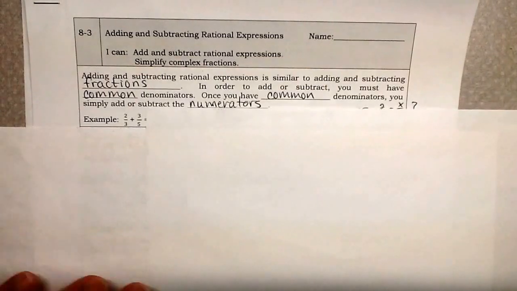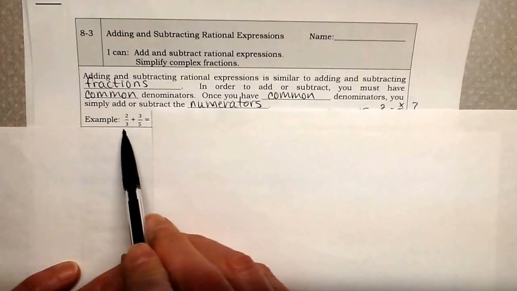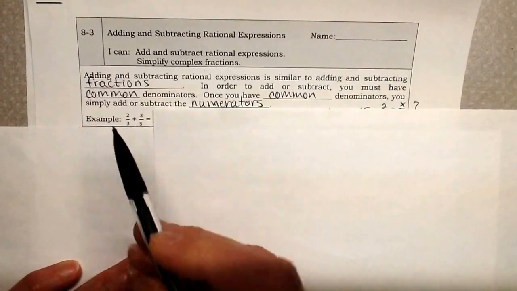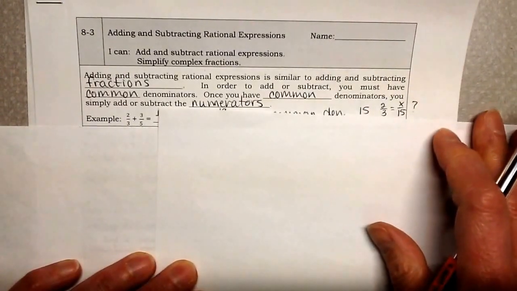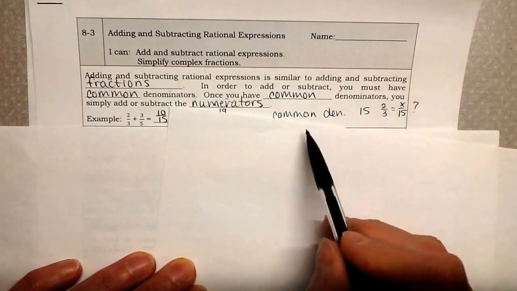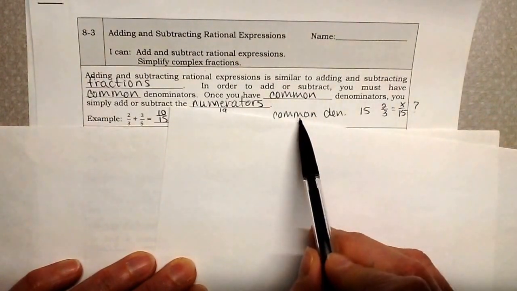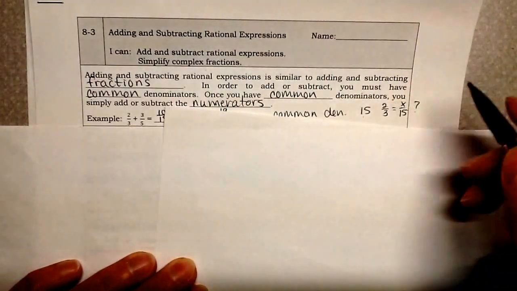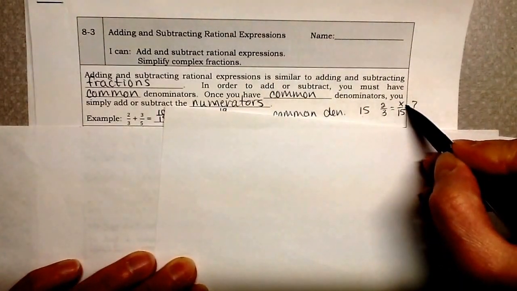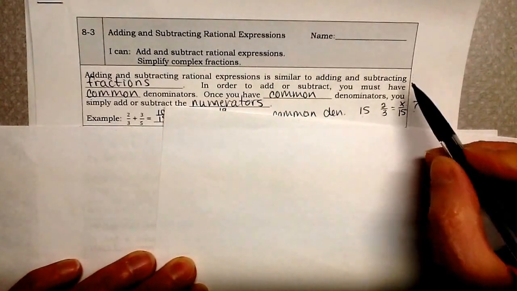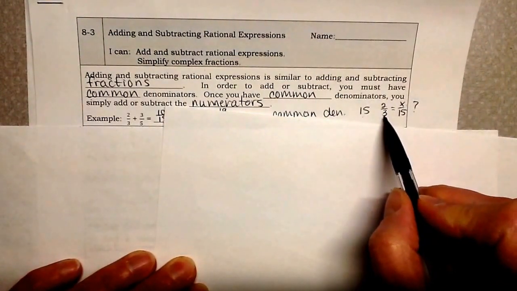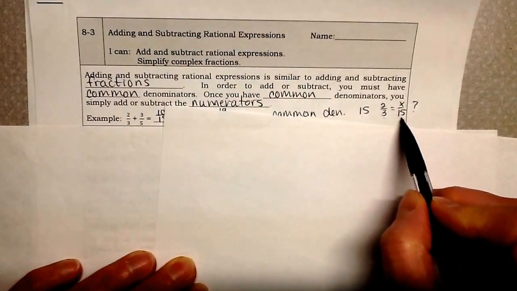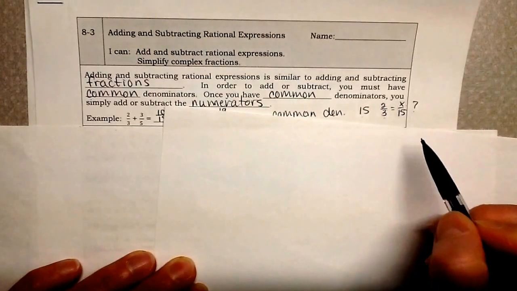You want to find the least common multiple, so the smallest number that they can both go into, and that would be 15. Once you know your common denominator, and you don't have to write this down, I know my common denominator is 15, so I need to change 2/3 to have a denominator of 15. So what would the numerator be? You can just say, what do I multiply 3 by to get 15? And that's 5, so you would have to multiply the numerator by 5.